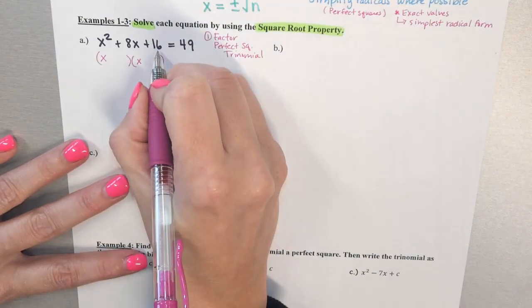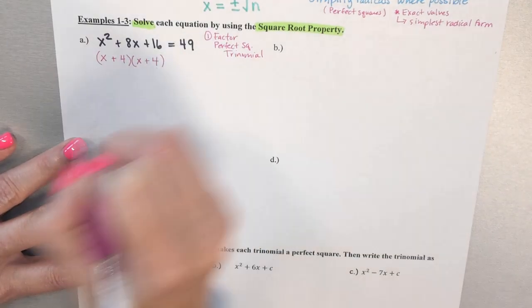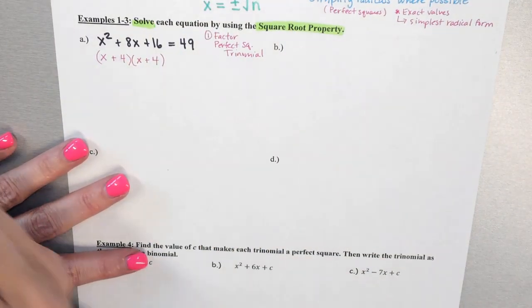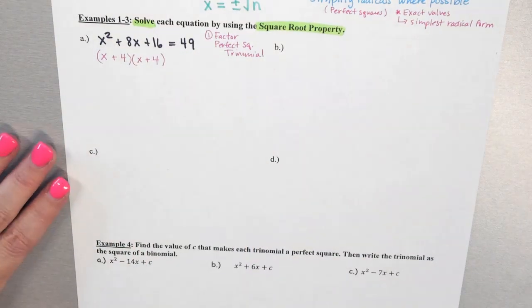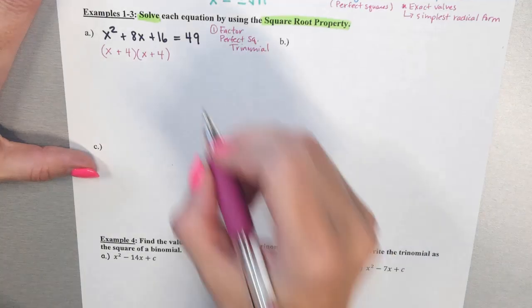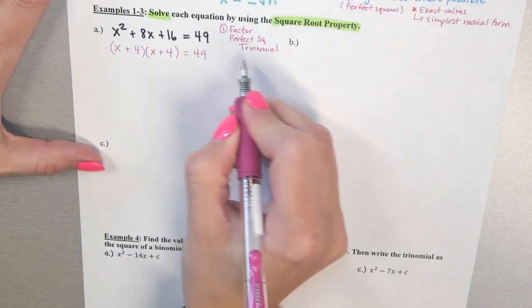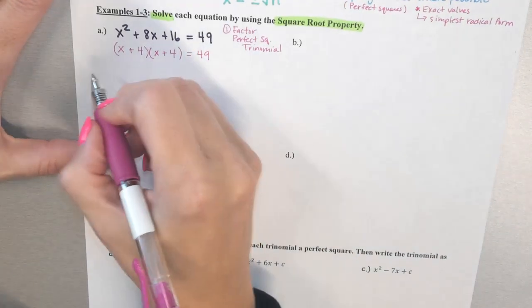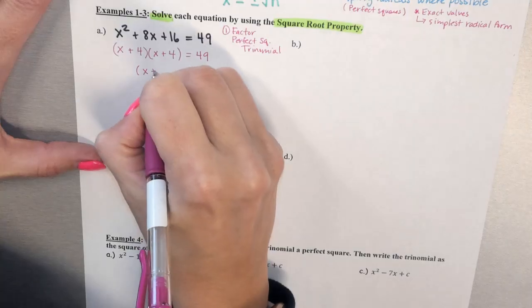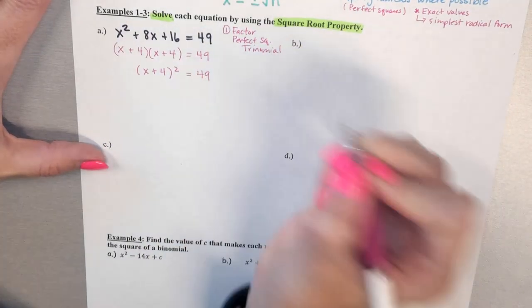If it multiplies to 16, the first thing I would try are the perfect squares. 4 times 4, and then I'm checking with FOIL. 4 times x and 4 times x is going to add to 8x. So remember, we can write that, okay, so we're factoring using the perfect square trinomial. Okay, we can write that as x plus 4 squared equals 49.